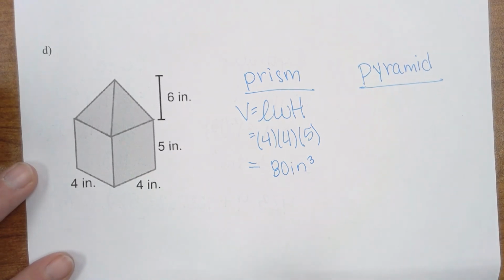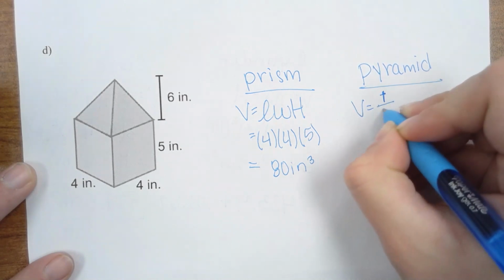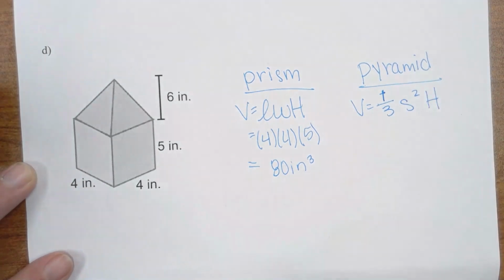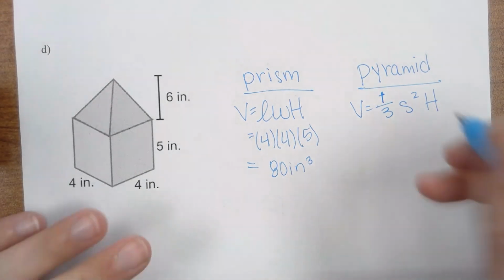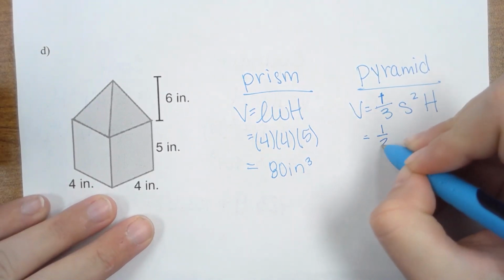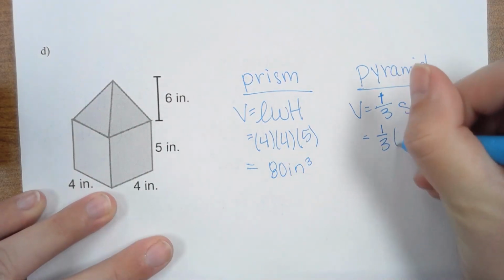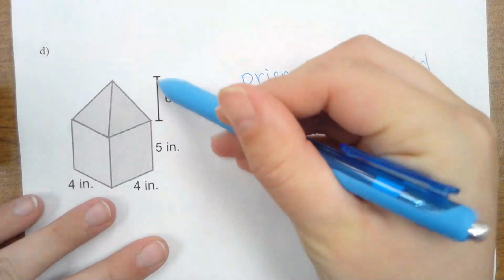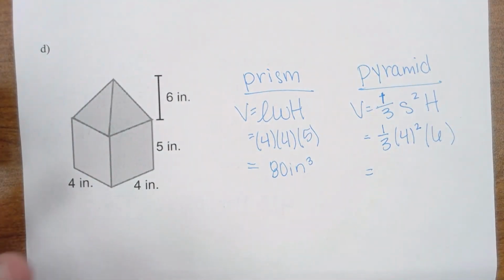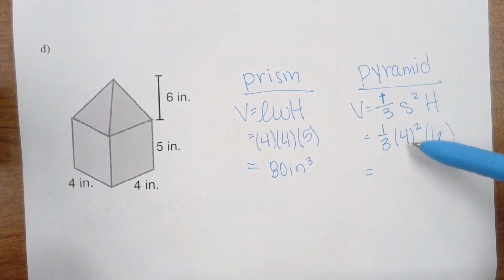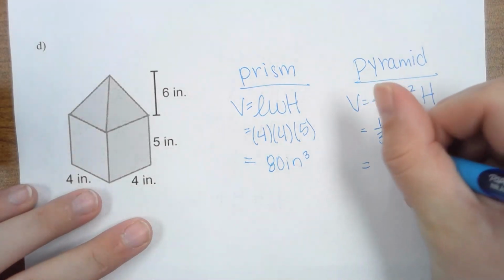And then for your pyramid, our square pyramid has a volume formula of 1/3 s squared h, or you can do the length times width times height. So that would be 1/3 times your sides. The sides of the base are 4 and 4, so that would be 4 squared, times the height of the entire figure here, which is 6. Again, you're just multiplying. 4 squared is 16. 16 times 6 times 1/3 is 32.